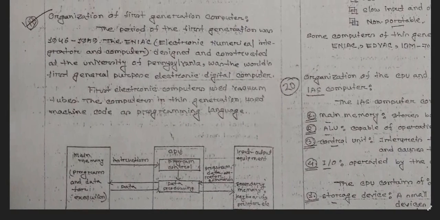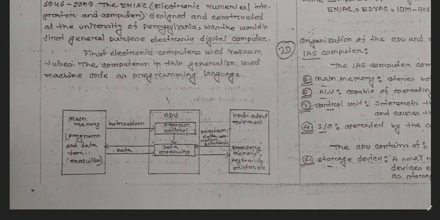Organization of first generation computers. In the period of 1946 to 1959, the ENIAC, which stands for Electronic Numerical Integrator and Computer, designed and constructed at the University of Pennsylvania, was the world's first general purpose electronic digital computer. This was the diagram of the first generation computer.